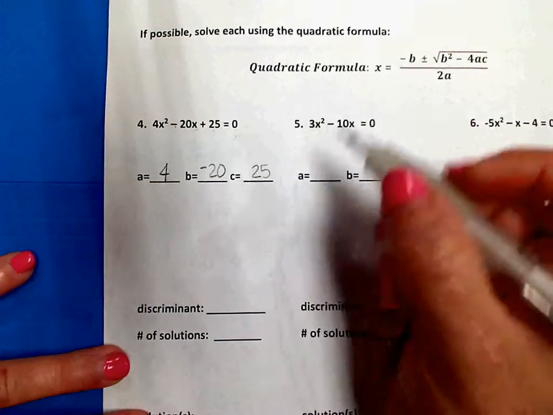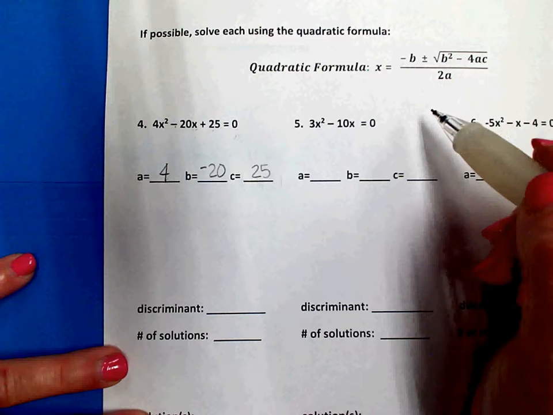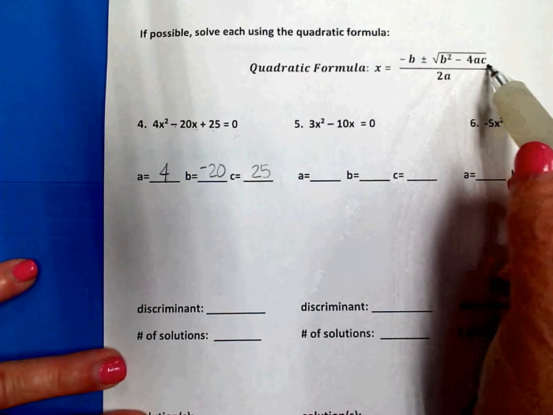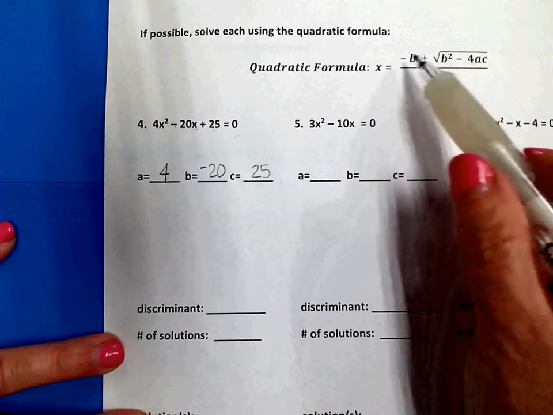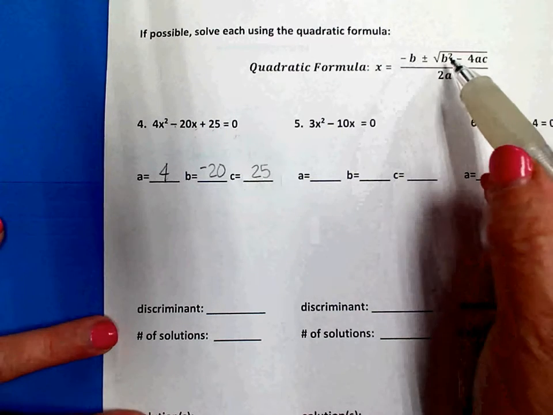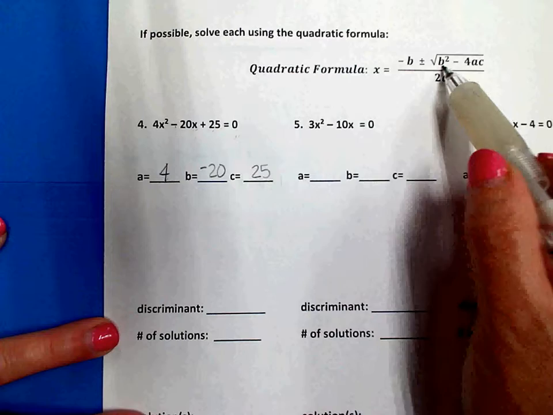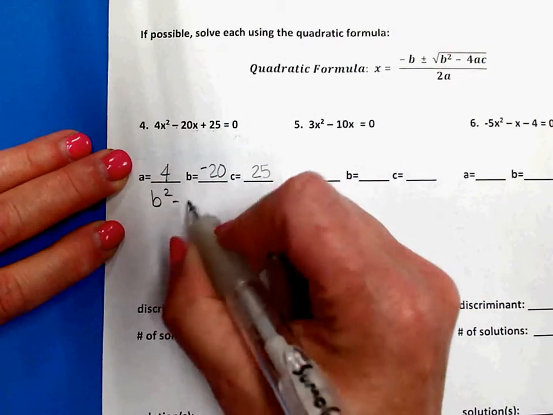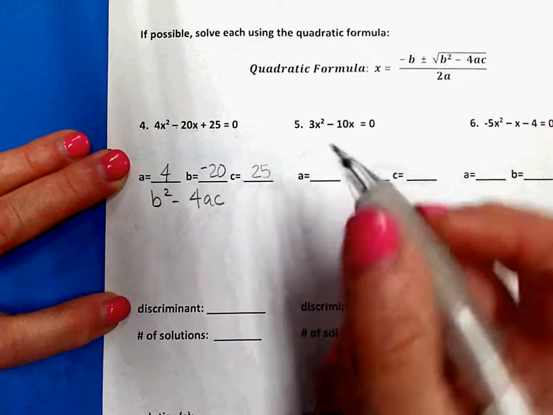Now, instead of doing the whole quadratic formula to start with, it makes more sense to get the value of just the discriminant first, because if there's no solutions, there's no point in doing the rest of it. So I'm going to first decide what b squared minus 4ac gives me. So I'm going to substitute my a, b, and c values in here.